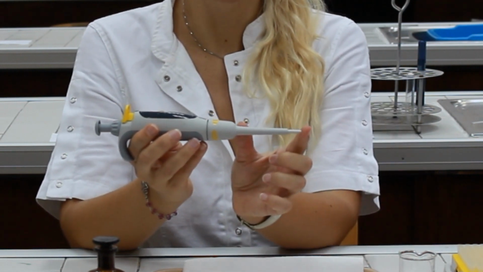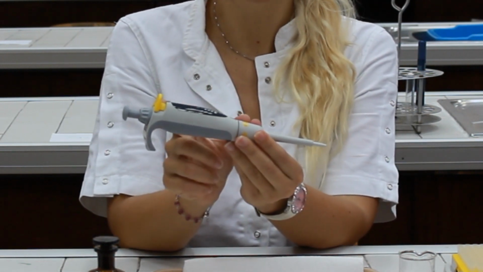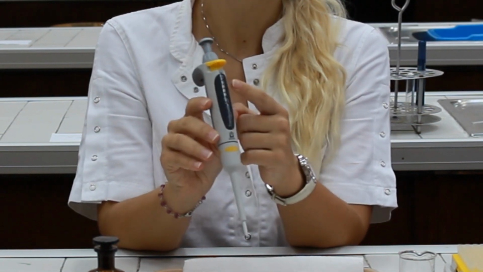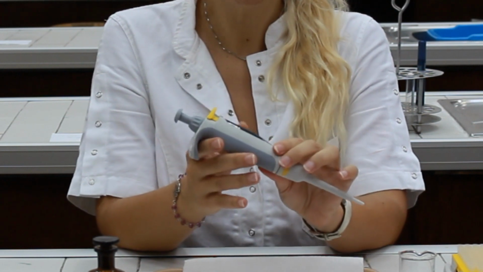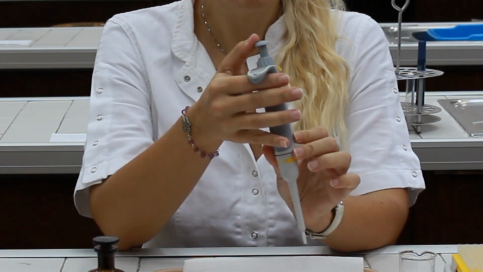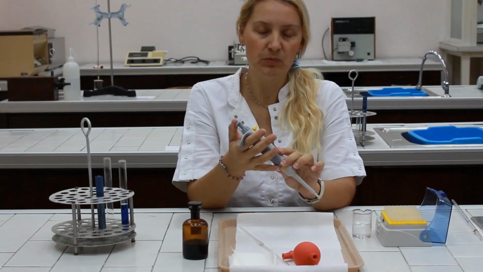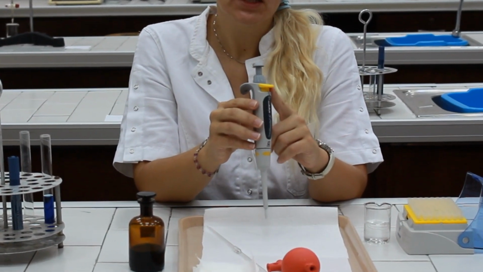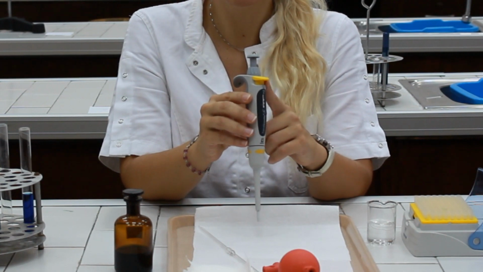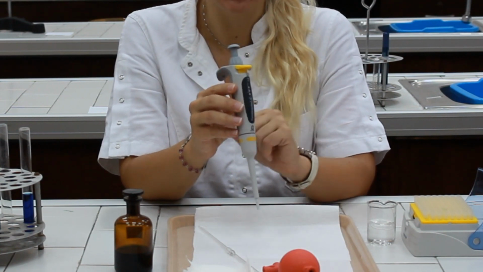It has the barrel, and it has the main body of the pipette, which is used to set up a proper volume. Each micropipette has a plunger, which is used to pick up and dispense the solution. And finally, each pipette has a tip ejector, which is used for tip disposal.